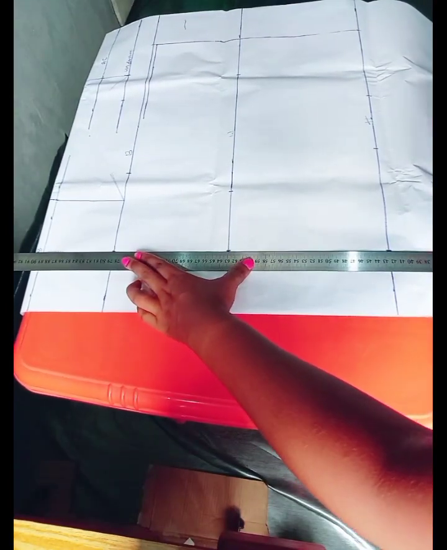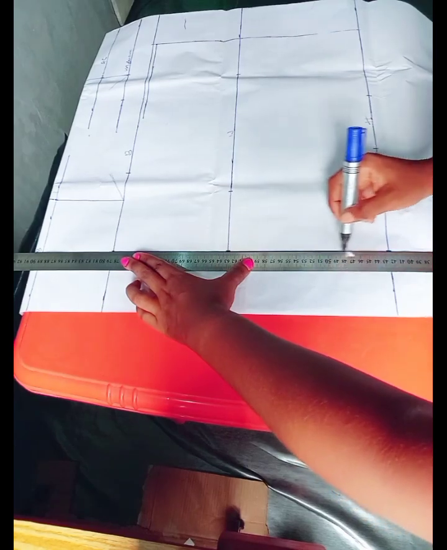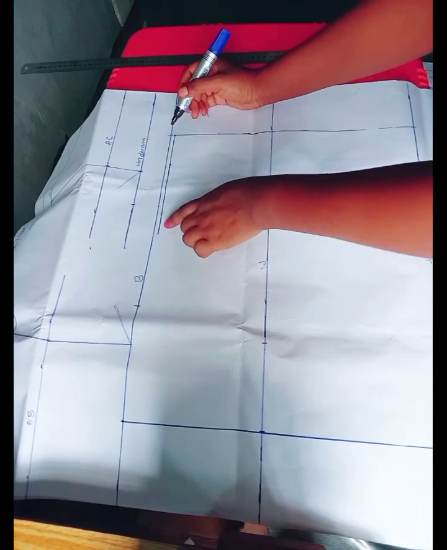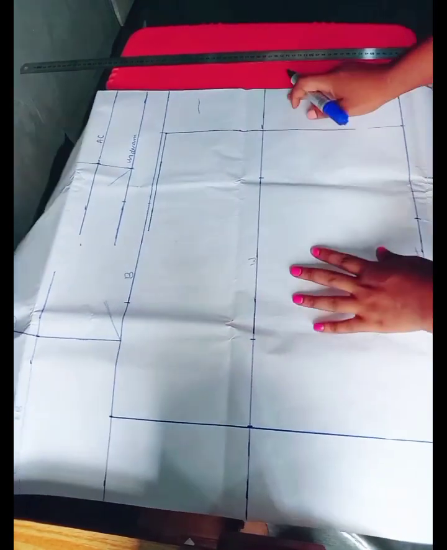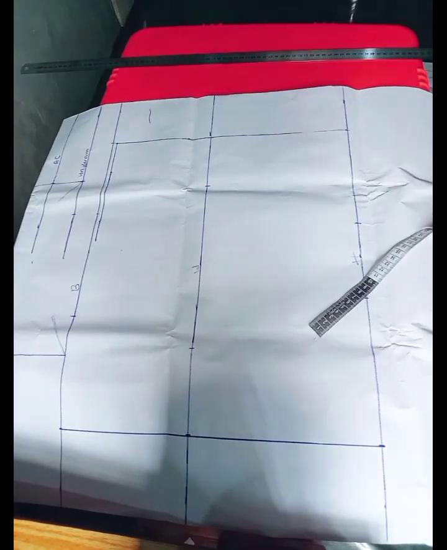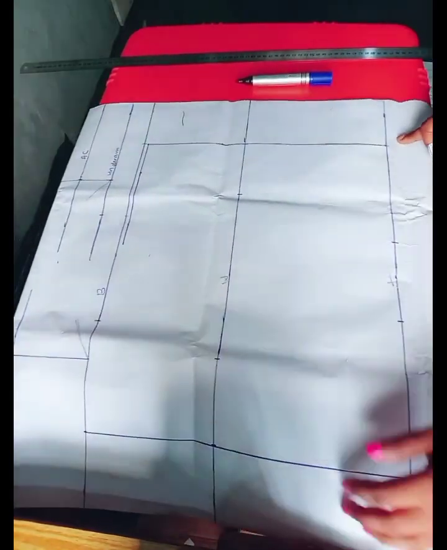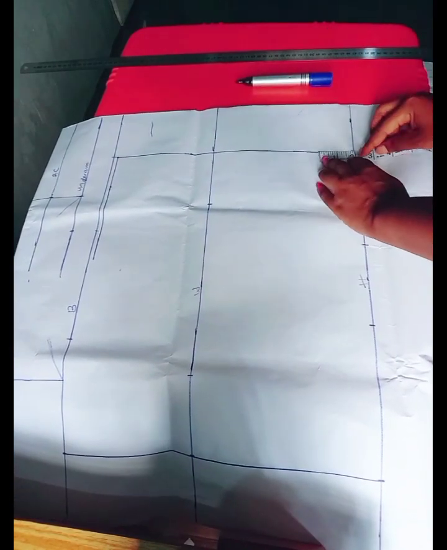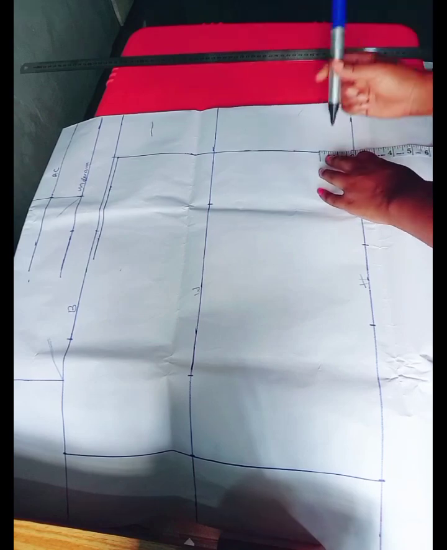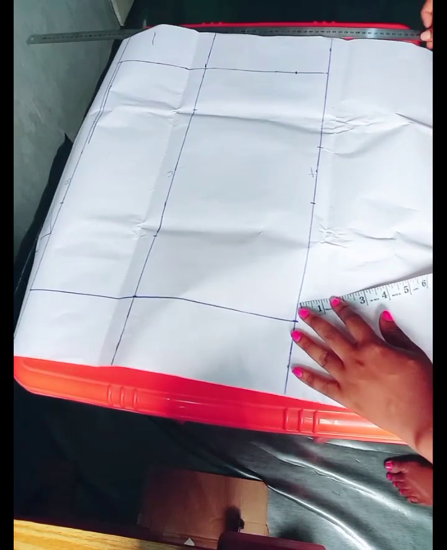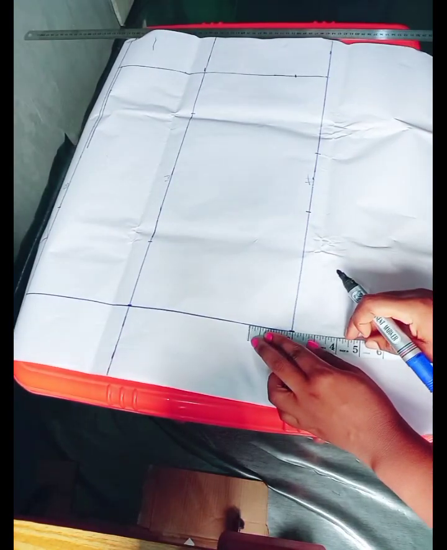But on the back side, you don't need that. Just go straight down from the bust line. So the next thing I'm going to do now is, on this particular line you are seeing, that's where I'm going to apply my bust dart. What I'm going to do now is go up by 2 inch from the hip line, because I know my dart is not going to reach the hip line. The dart needs to stop just somewhere close to that point. So I'm going up by 2 inch.